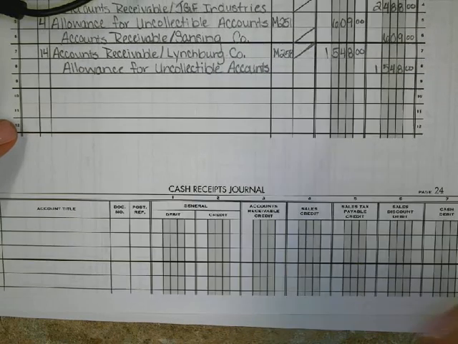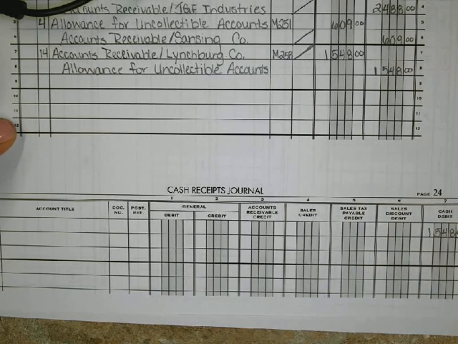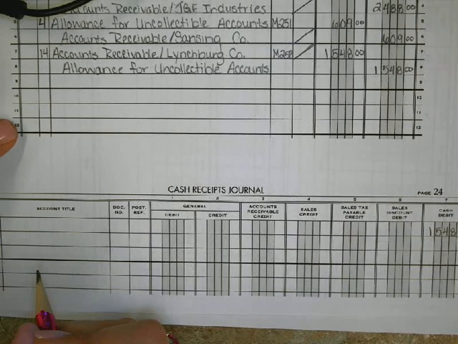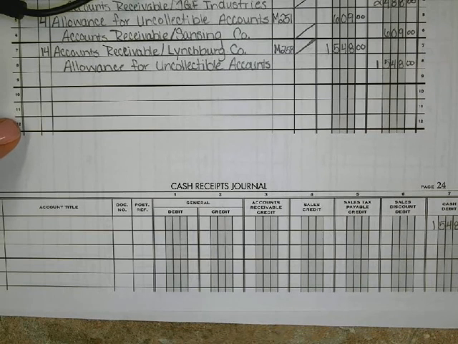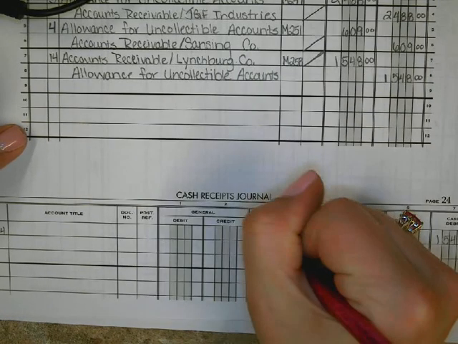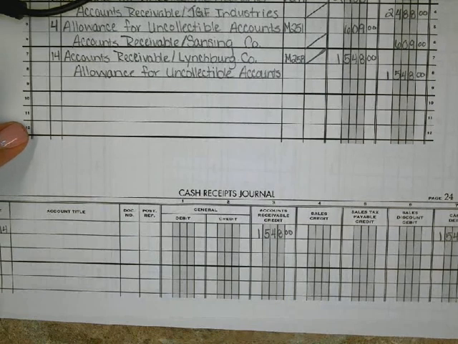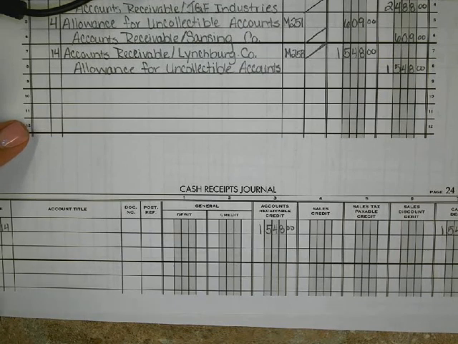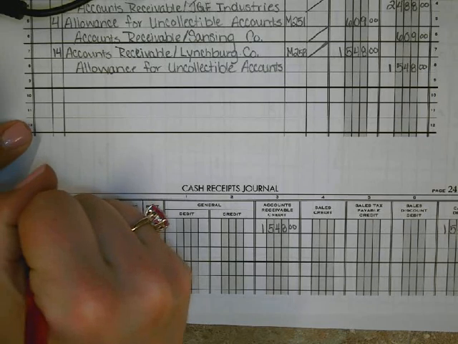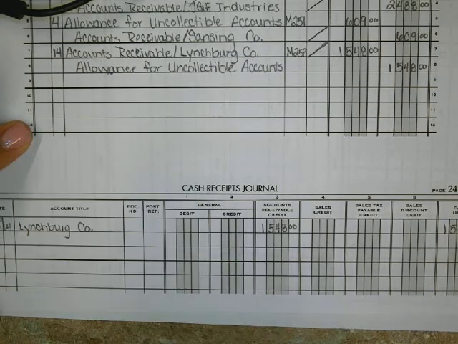We're going to credit then what? 1548. Accounts receivable. Good. What do I write in my account title? Lynchburg payment. Good. Because I am going to credit accounts receivable and that credit to Lynchburg Company. And my document number there was receipt 415.